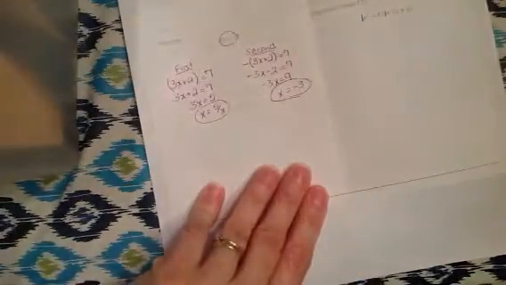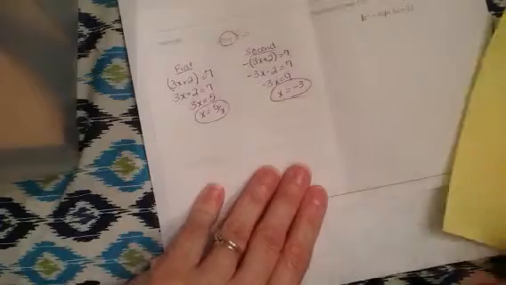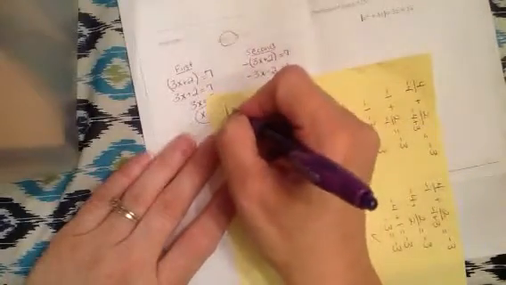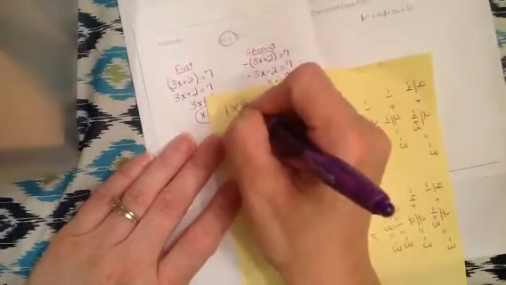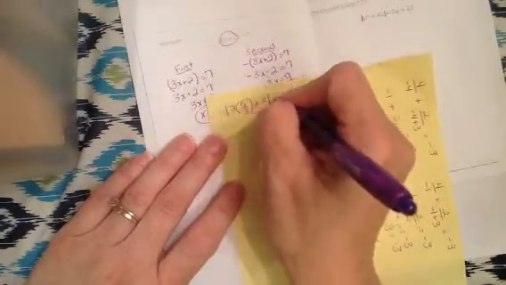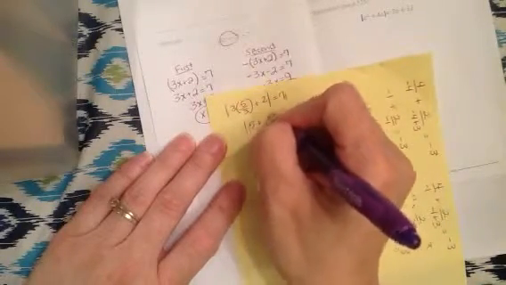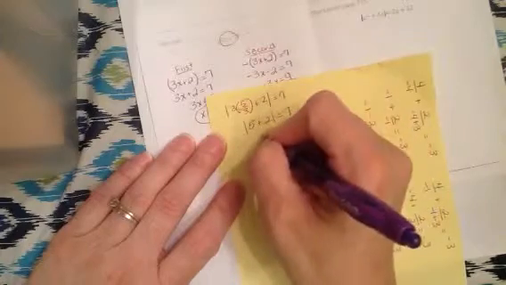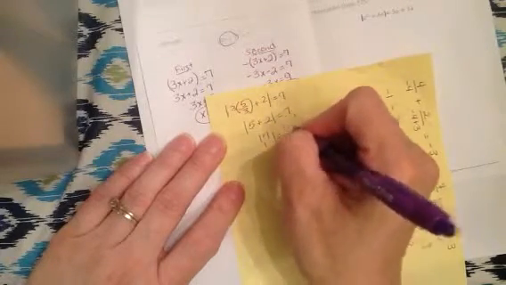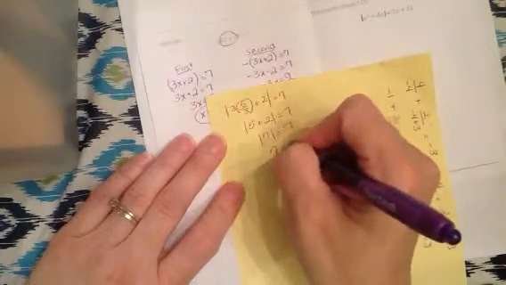Then you're going to want to check both of those. So if you check them, you have the absolute value of 3 times 5/3 plus 2 equals 7. Those 3's cancel, so you have the absolute value of 5 plus 2, which is 7, and the absolute value of 7 is 7.